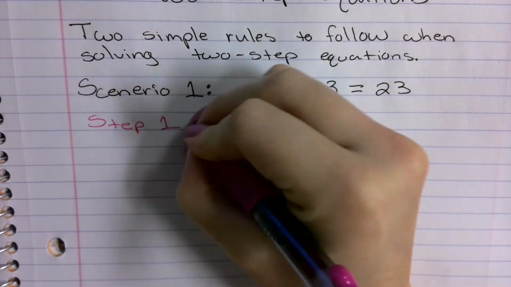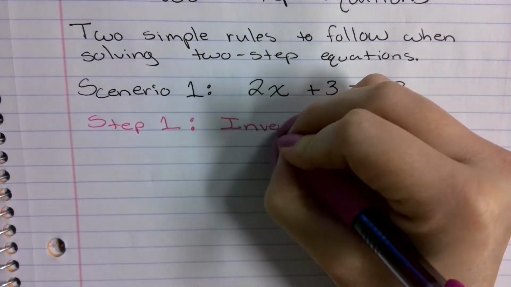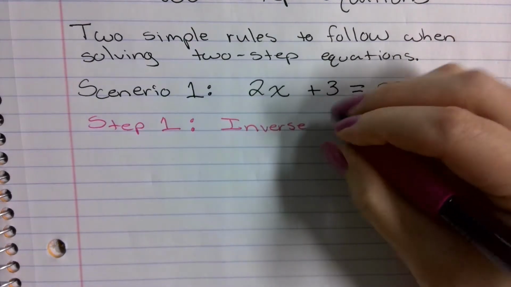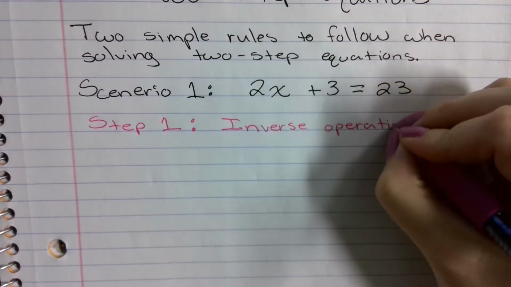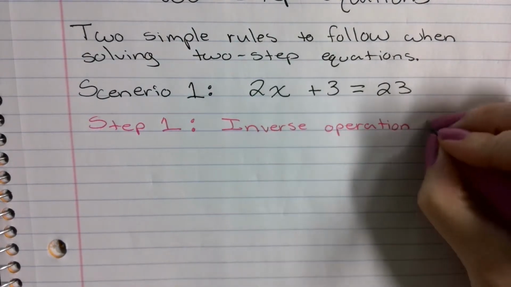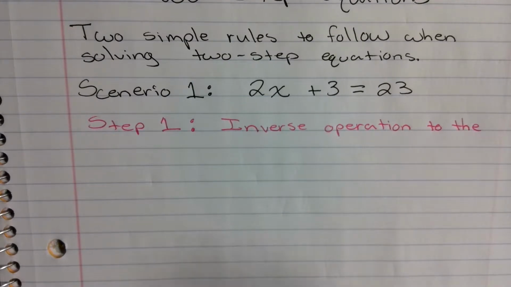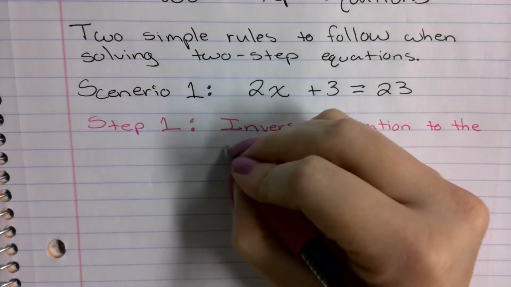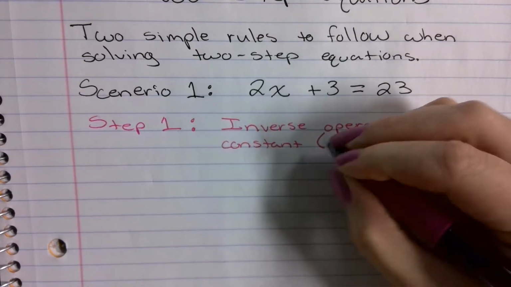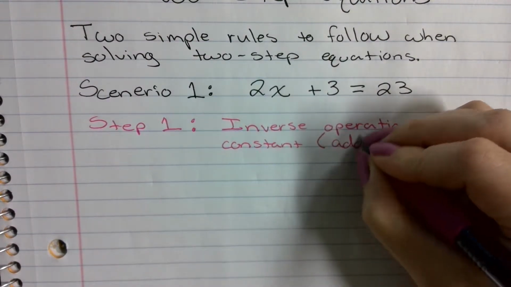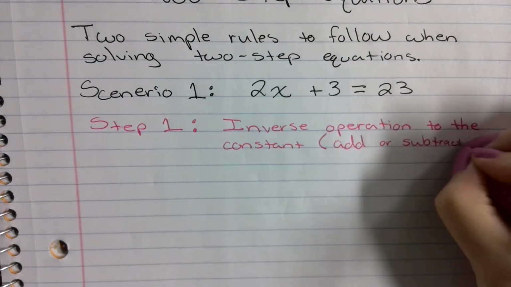Your very first step is to do your inverse operation to the constant. That basically means that you're going to add or subtract your number value first.